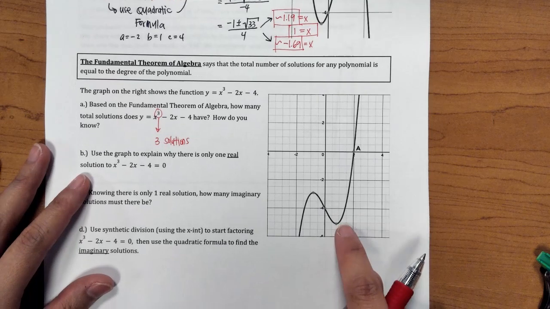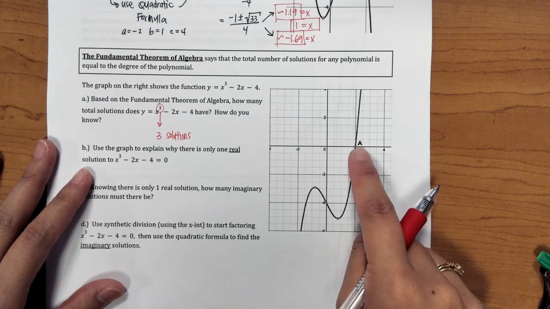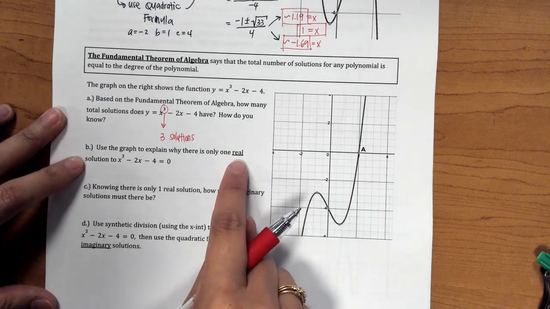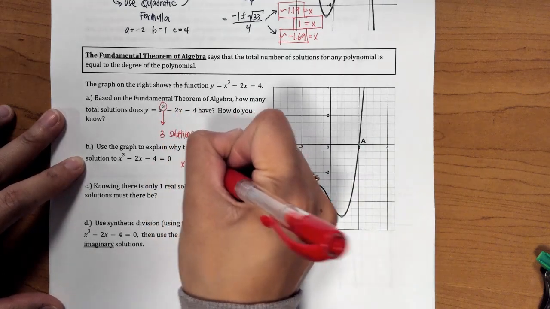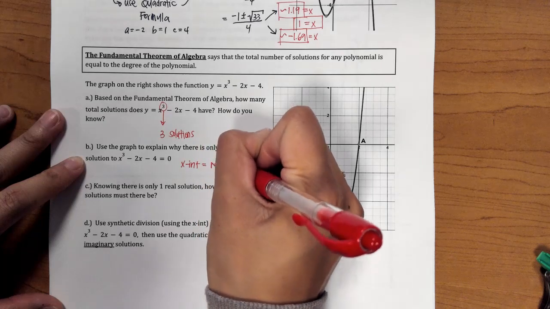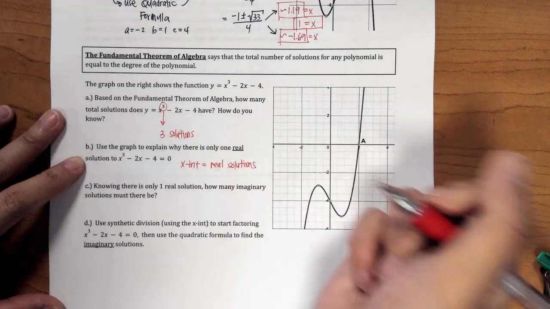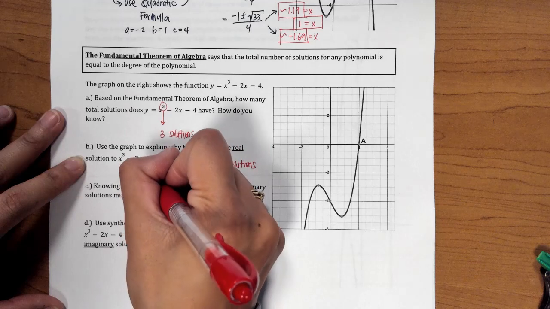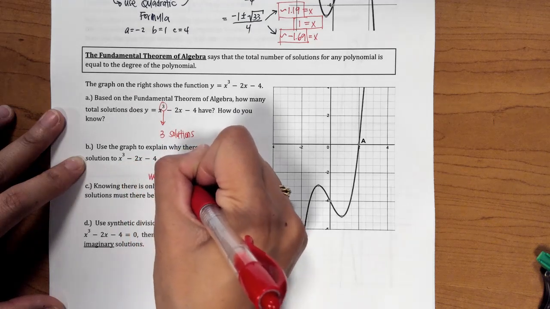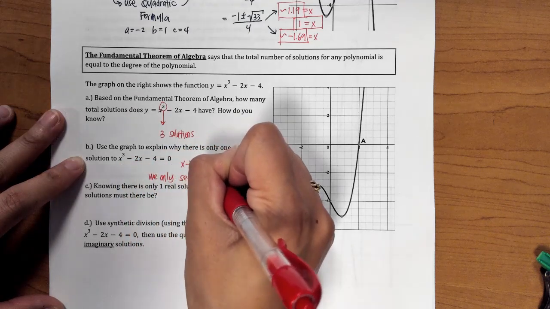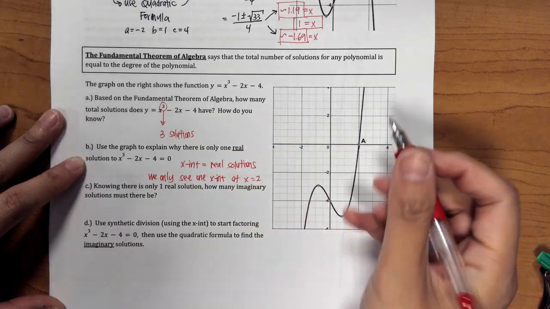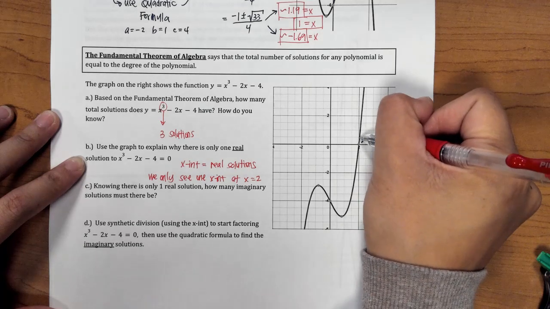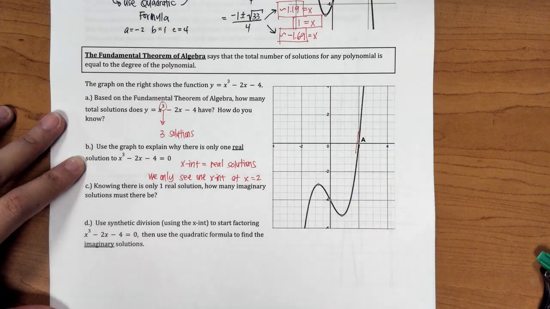But the problem here is that even though there's supposed to be 3 solutions, there's only one real solution that we can see on the graph. X-intercepts equal real solutions. And we only see one x-intercept at x equals 2. It's not repeated, right? Like it's a line, so we're crossing right through it. There's no multiplicity. The multiplicity is 1, I should say.